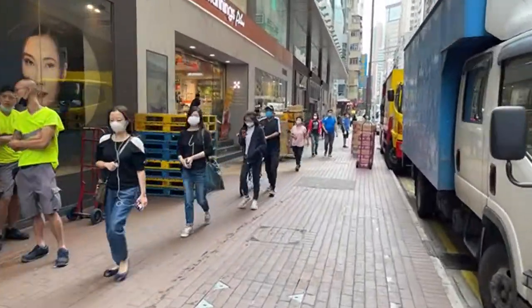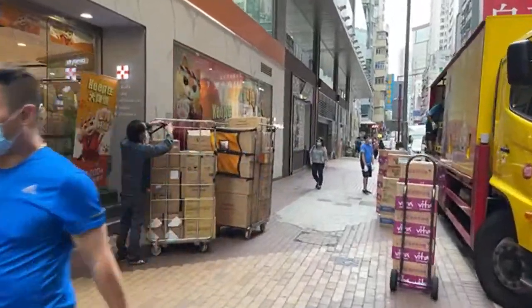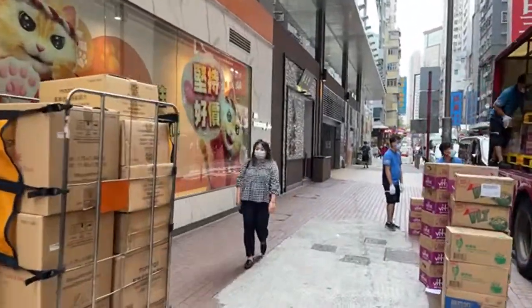Just a reminder that we're running parallel to Nathan Road. If I walk down the entirety of Nathan Road, it would get boring. So I'm going to flit in between, in and around it.